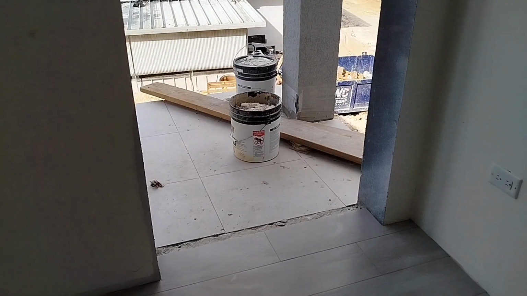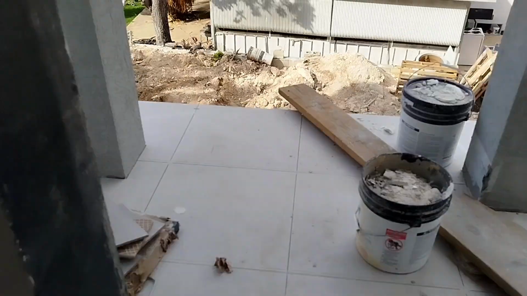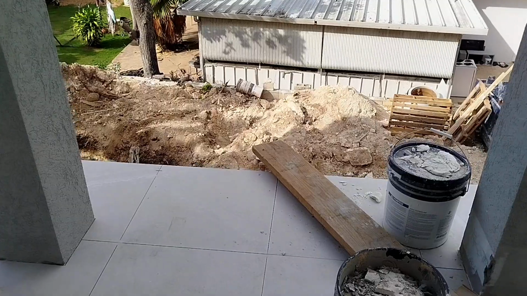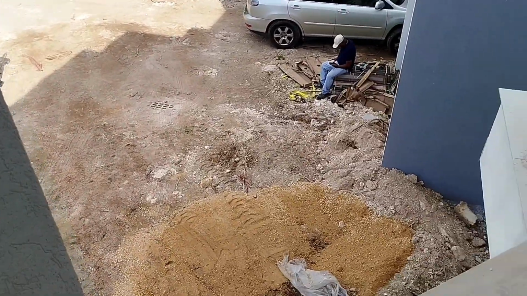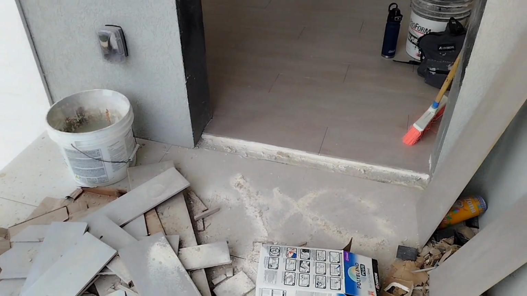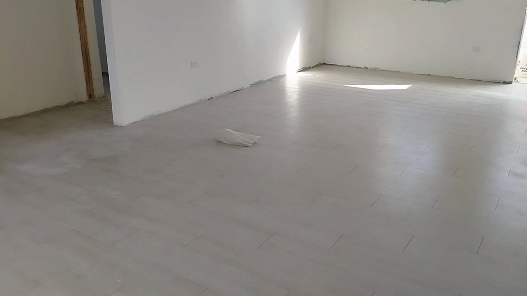So that's how the porch, so this is the front porch. Yeah, so make a like a crossover. So this is the last unit. So that one I go and grout it up.